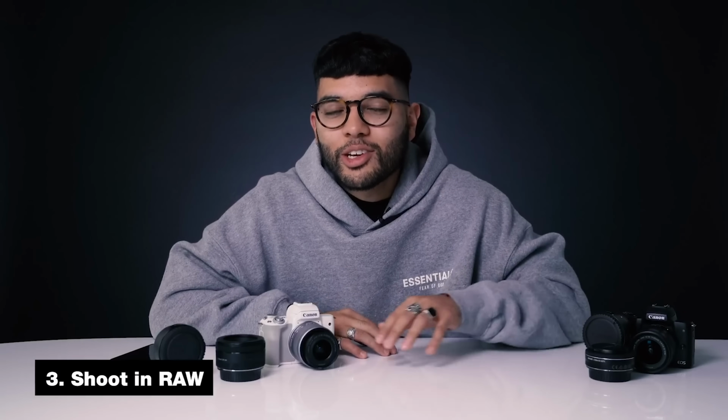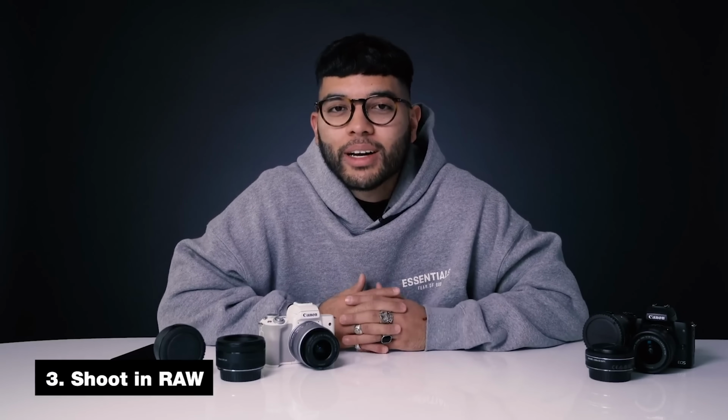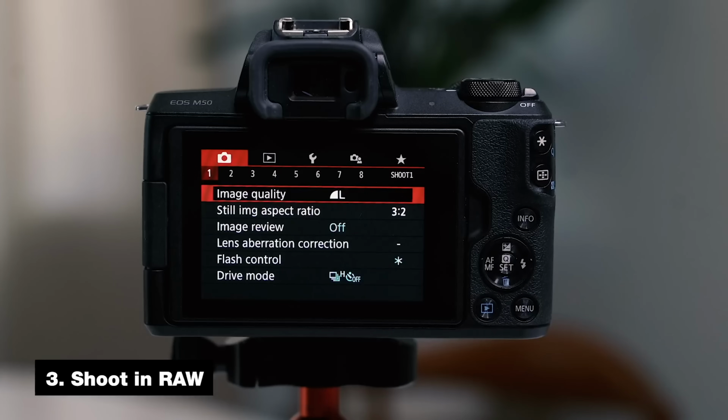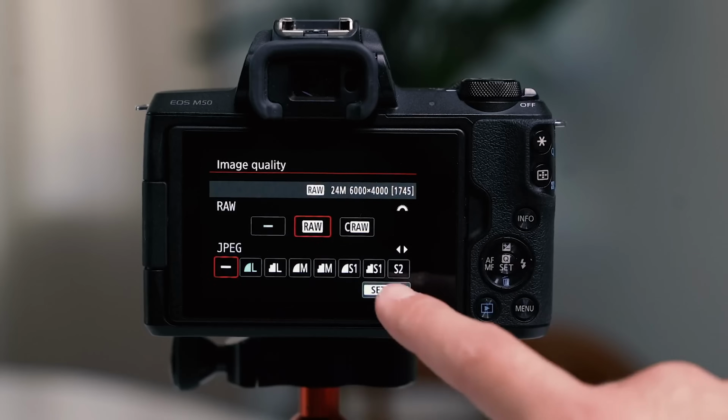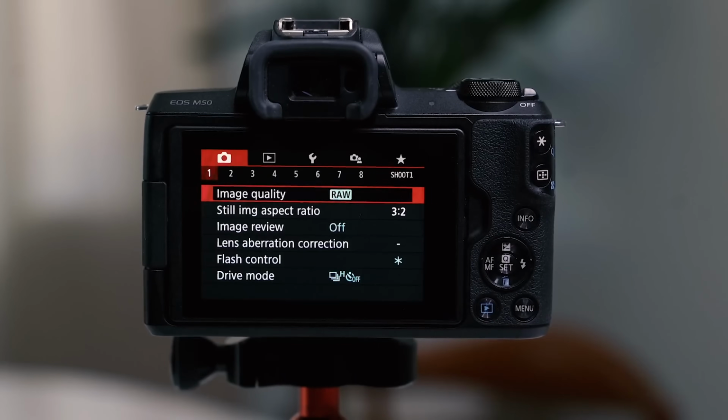The next step is changing your image quality to RAW. If you plan on editing your photos on your laptop or on your computer using programs like Adobe Lightroom or any other photo editing software, having a RAW image file is best to work with because it retains the most detail and data. The best illustration I could think about is like baking a cake.